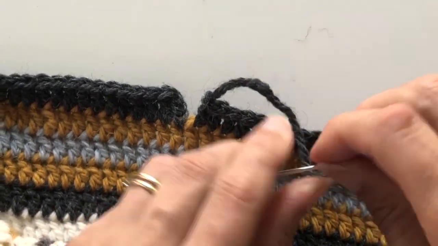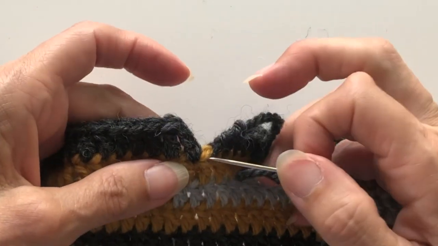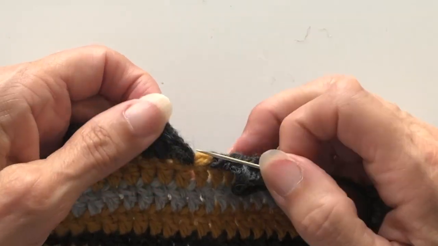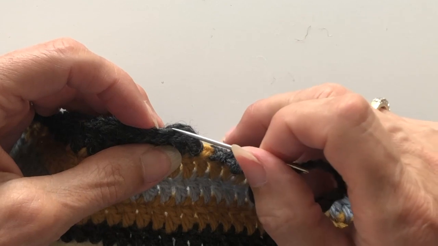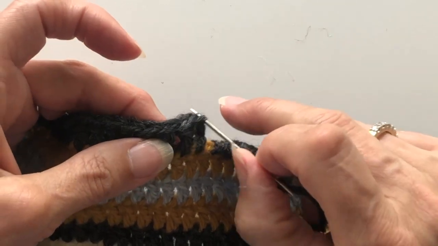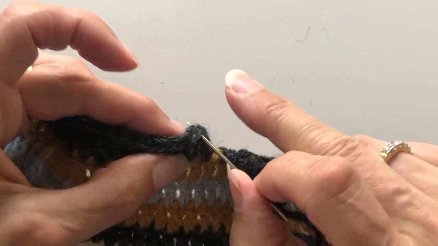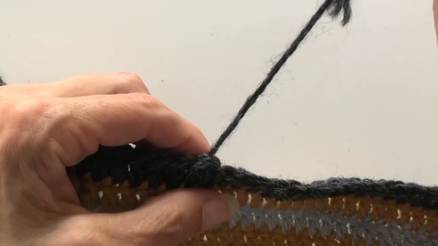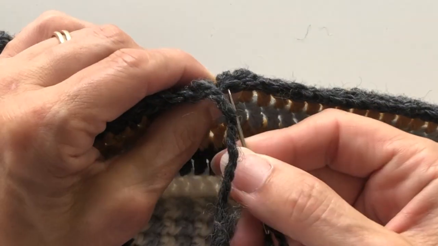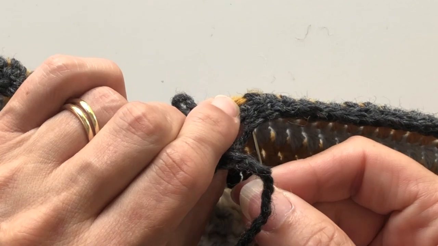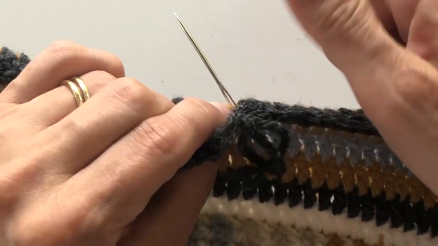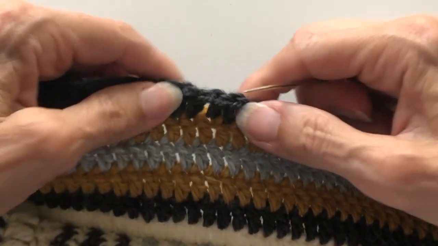We do not use the first 3 chains, we use the first treble stitch. So that V of the first treble stitch is where we're going to insert our needle into. And then we, again as we did before, just insert our needle through the centre of the last stitch and then weave in our ends.